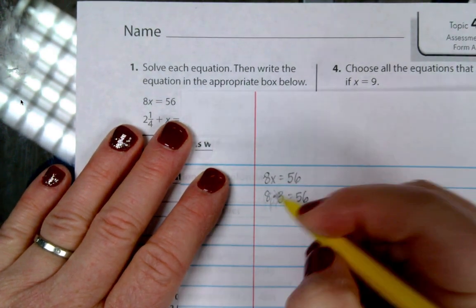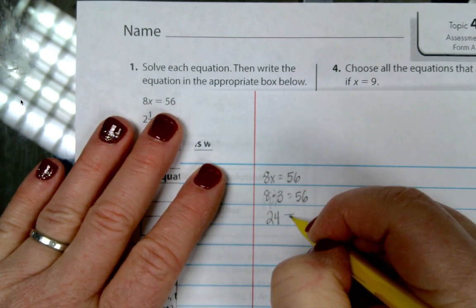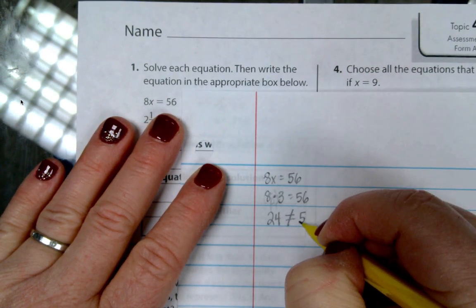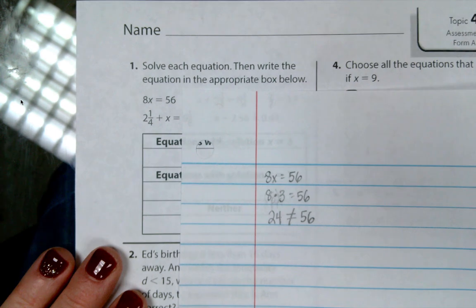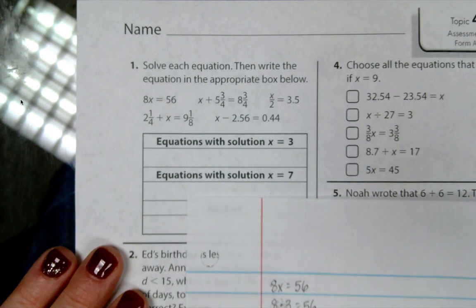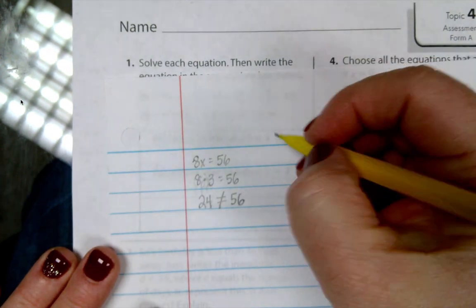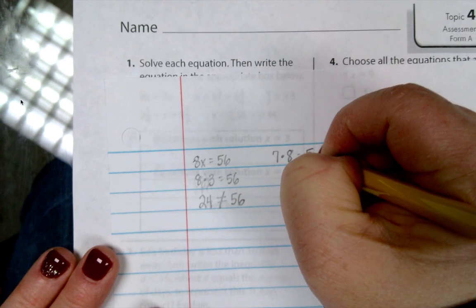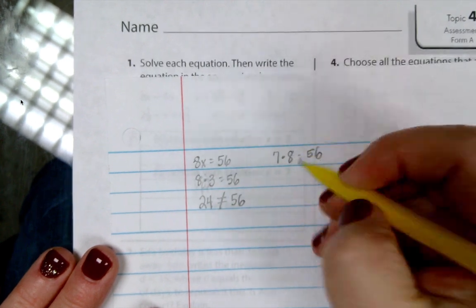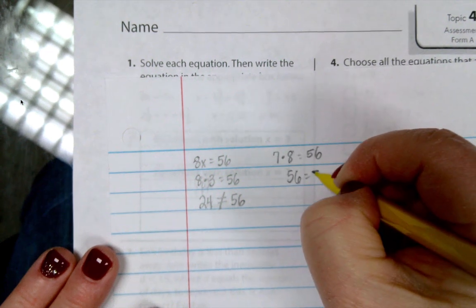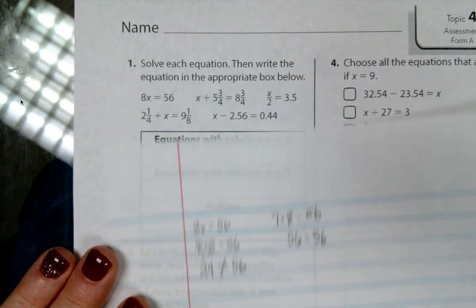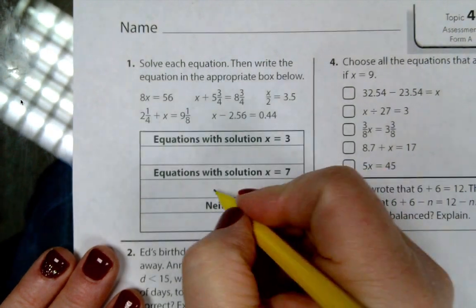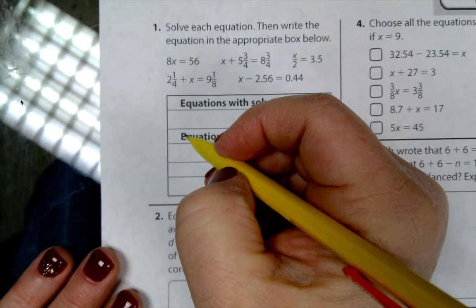Well, 8 times 3 is 24, and remember, this symbol means does not equal 56. Let's try 7. Does 8 times 7 equal 56? And the answer is yes.